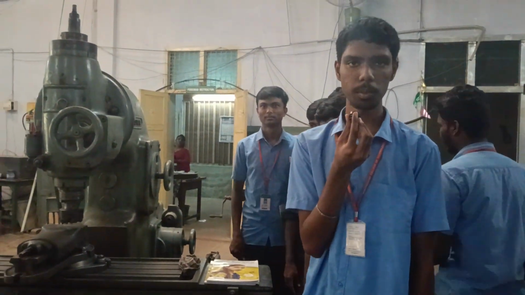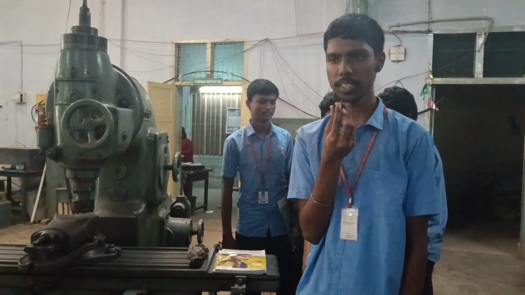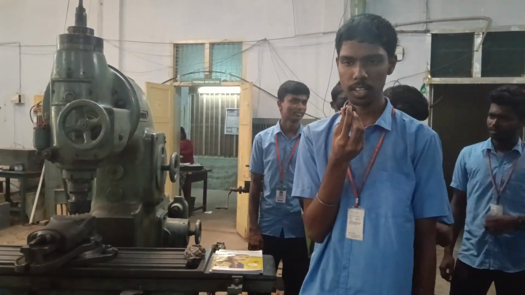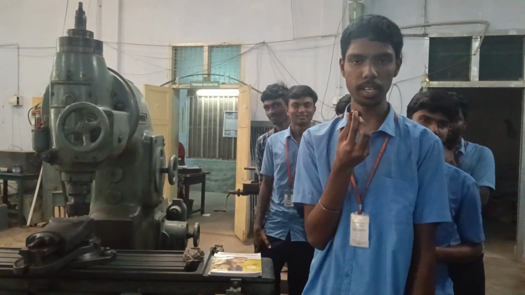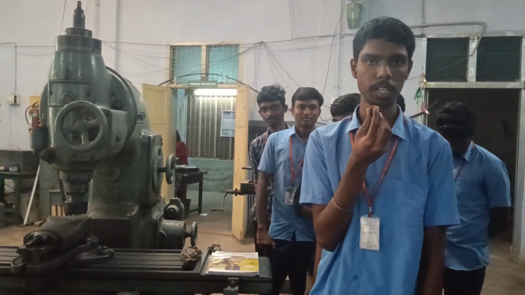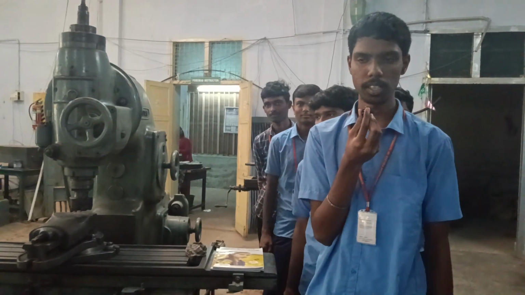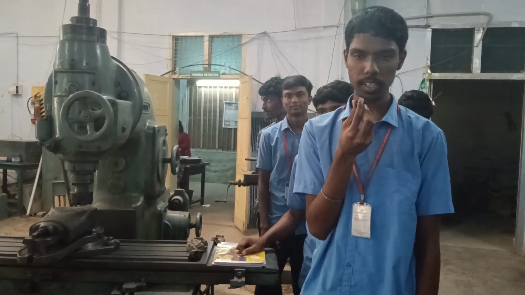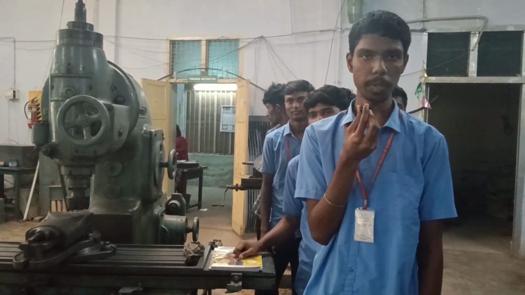Now we are going to learn about the types of milling machine. Basically, milling machines consist of different configurations. There are different types of milling machine. The primary ones include the vertical milling machine, horizontal milling machine, and universal milling machine. In vertical milling machines, the spindle is oriented vertically, meaning the cutting tool will cut the workpiece in a perpendicular direction.